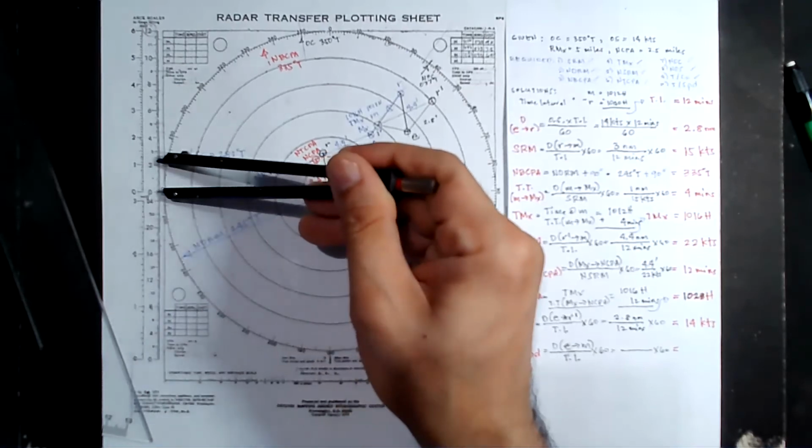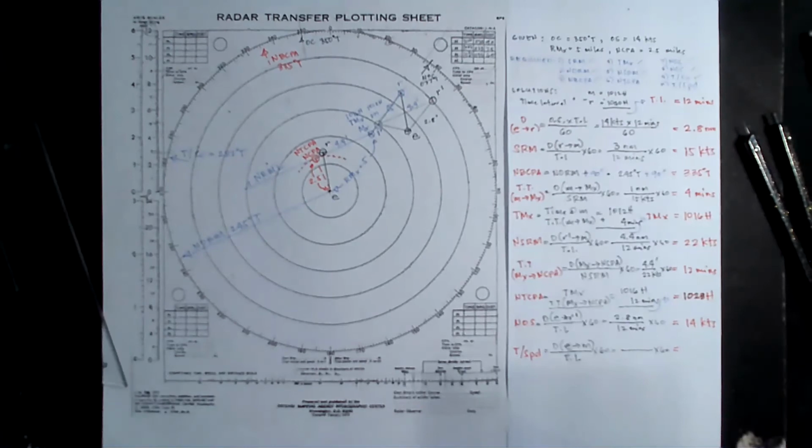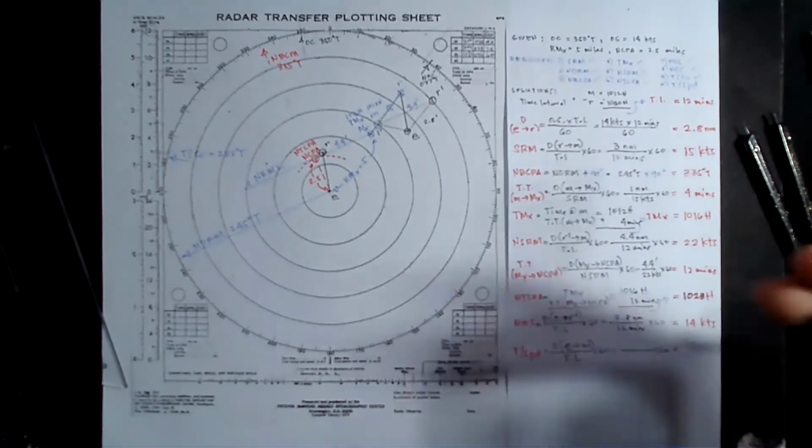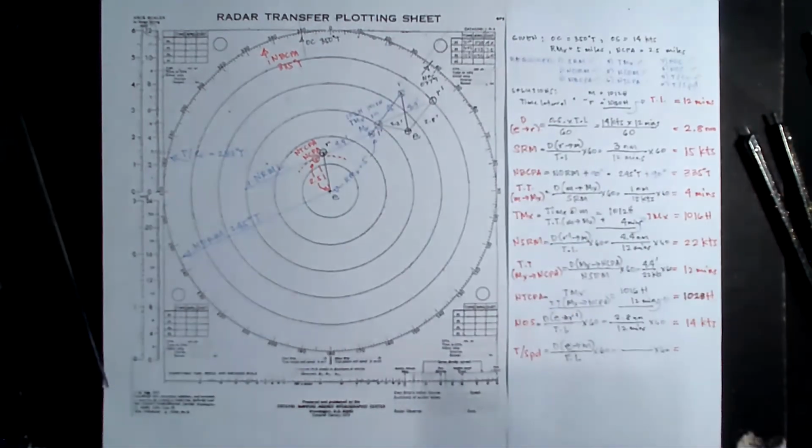That's 2.2 miles. So the distance from E to M is 2.2 miles.